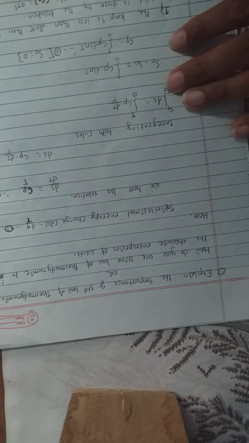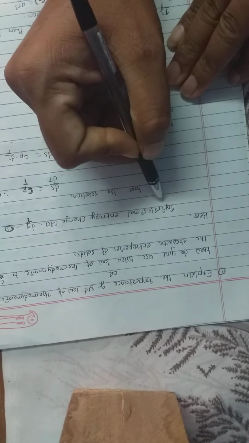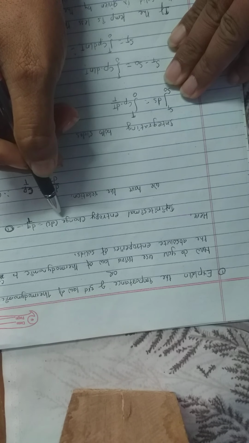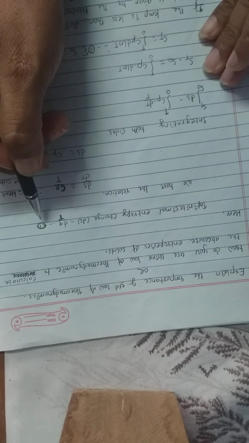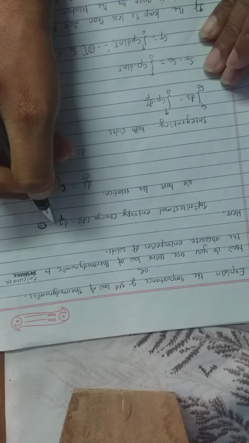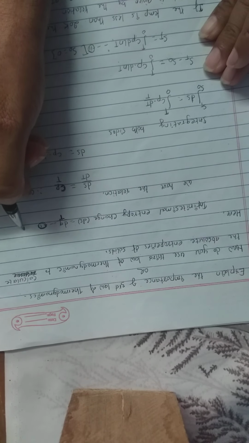Here, the infinitesimal entropy change dS is equal to dq by T. It is written as equation 1.